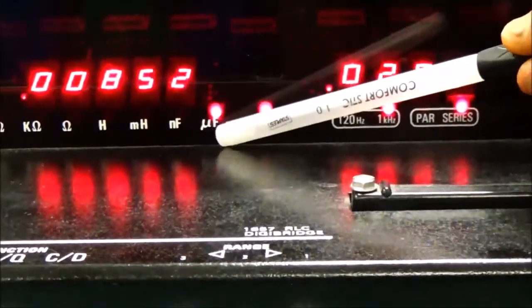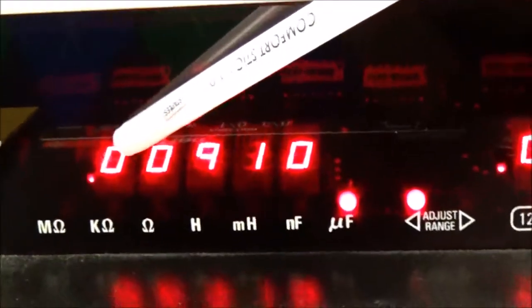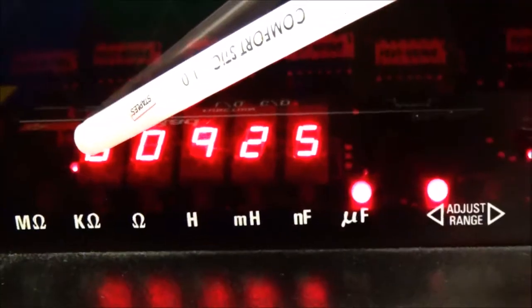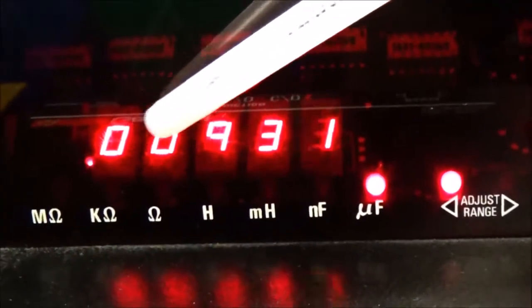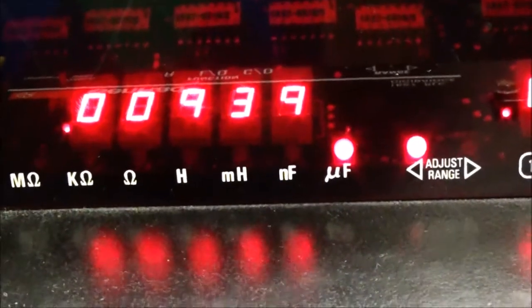It is in microfarad. I want 0.01 microfarad. It shows 0.009. I can approximate it to 0.01.